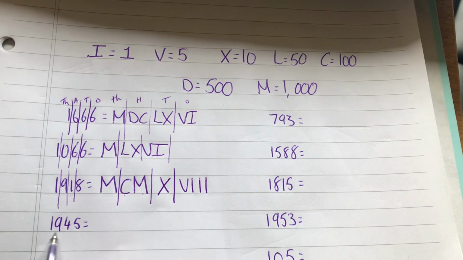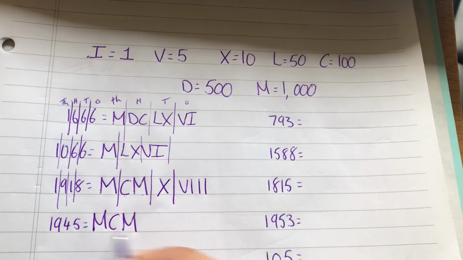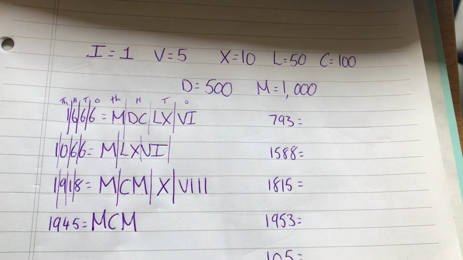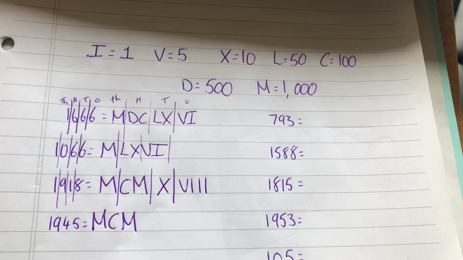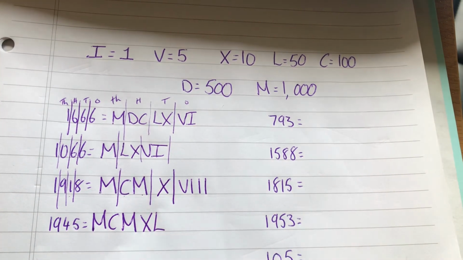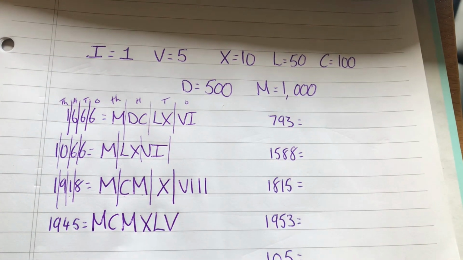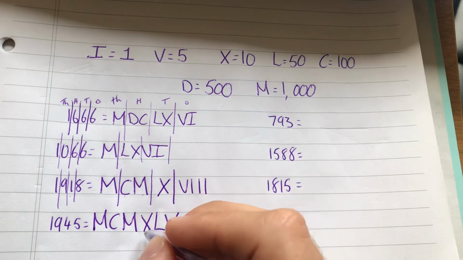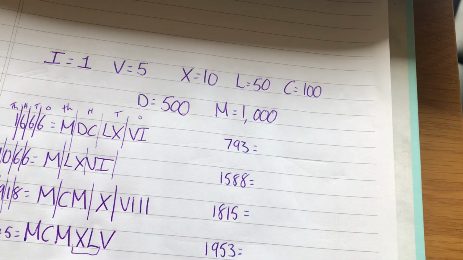1945. Now, once you've done a few of these, you'll be able to spot some patterns, a bit of pattern sniffing. I've got 1945 now. I've just done 1918. So I know it's going to start MCM for 1,900. 45. So, how do we make 40? It's one of those weird ones, 4s and 5s. So 40 is 10 before 50. And then 5 is V. There you go. Okay. The biggest thing you're remembering, if you come across a 4 or a 9 in any place value, you've got to talk about how many it is before.